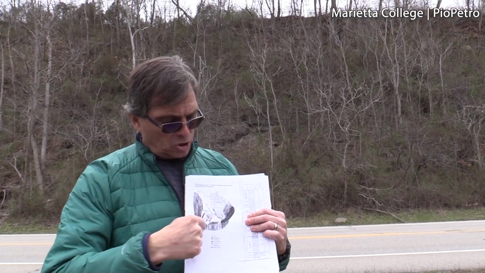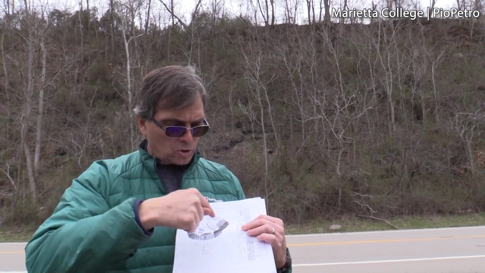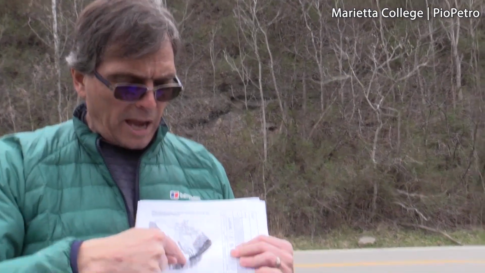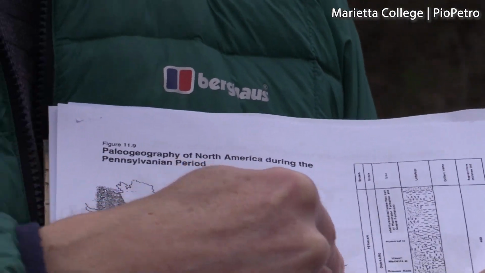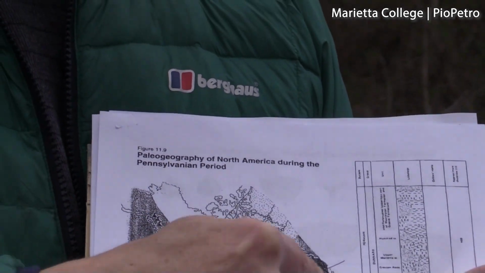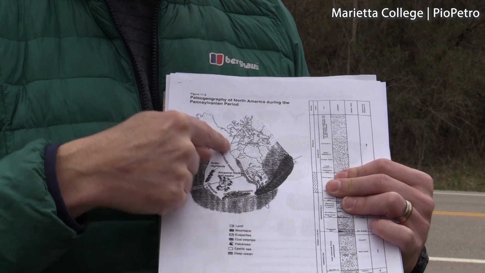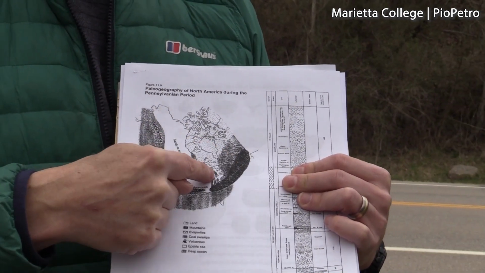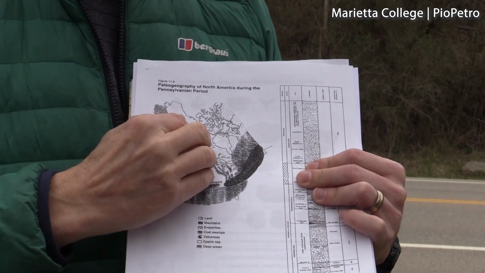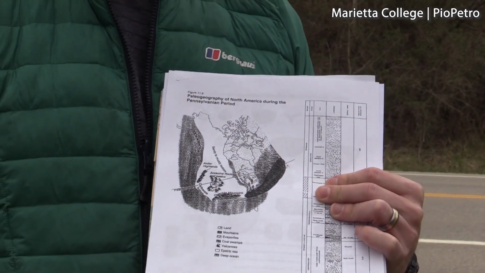So on the Paleogeographic Map again, I want to point my finger to where we are, which is right about here. This black patch is the Appalachian Mountains. And you can see over to our west would have been where the ocean was, and we were on the low coastal plain next to that. So the shoreline would have gone back and forth depending on what was happening to sea level.